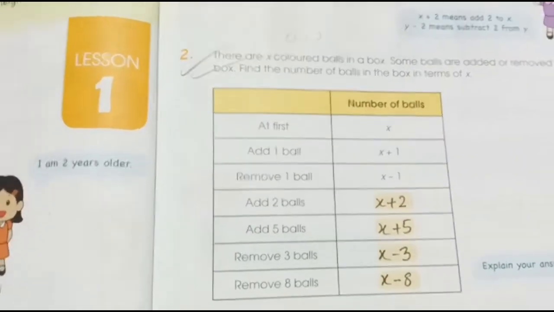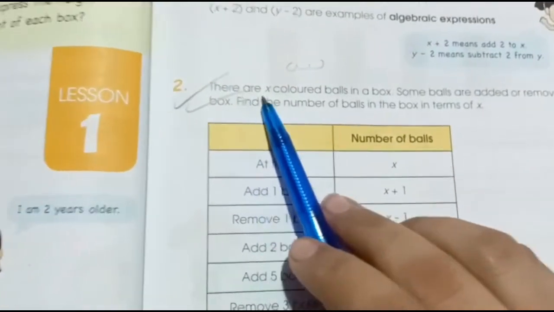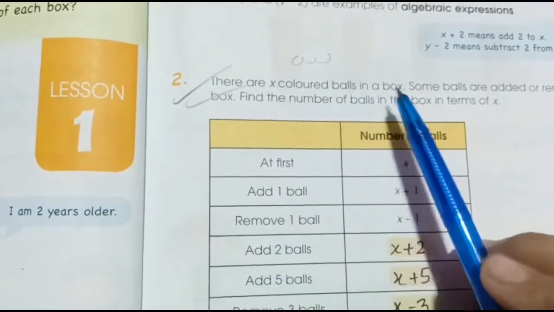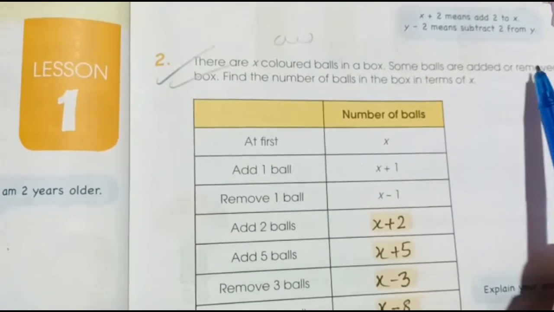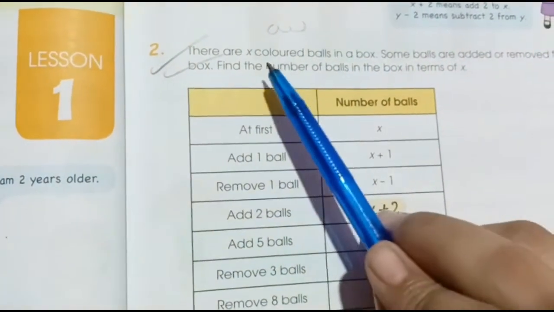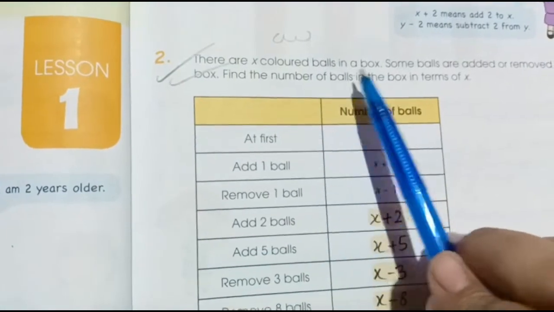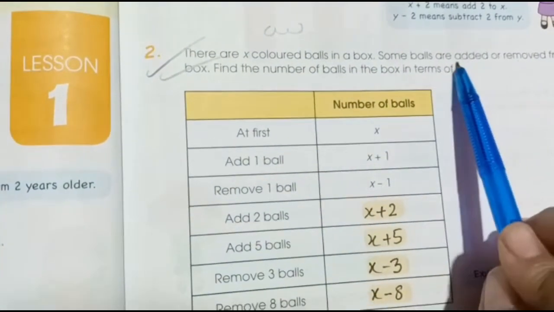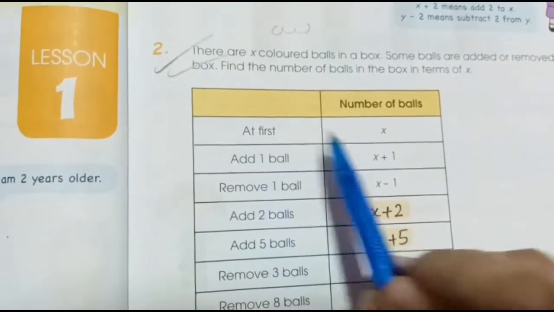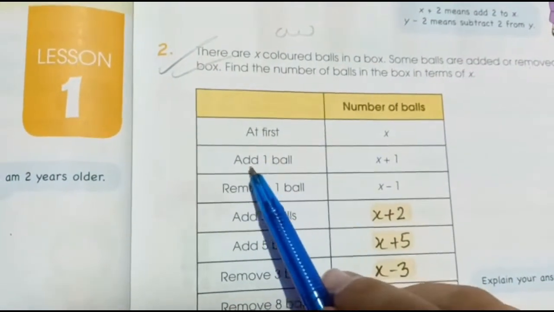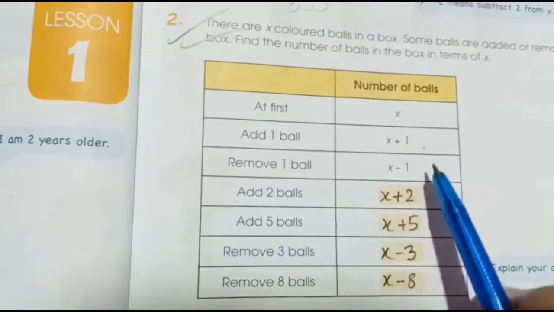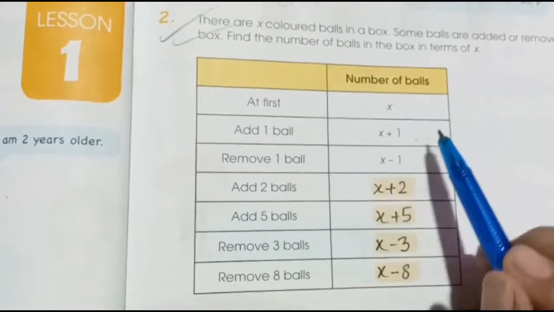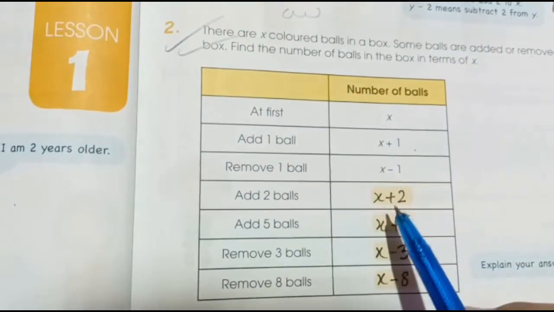Page number 54, question number 2. There are X colored balls in a box. Some balls are added or removed from the box. Find the number of balls in the box in terms of X. At first, X, add one ball, X plus 1. Remove one ball, X minus 1. X is the number of balls.